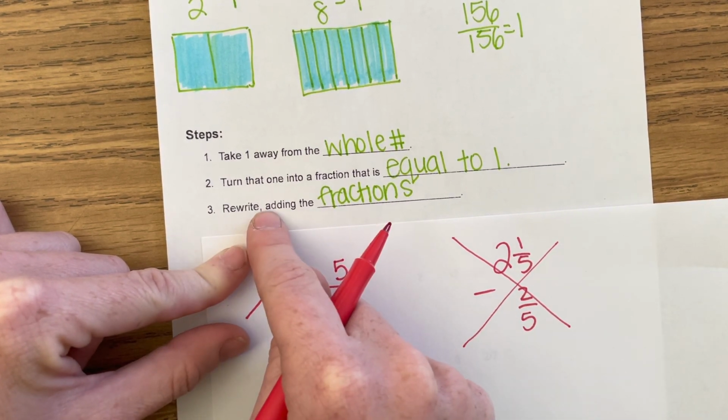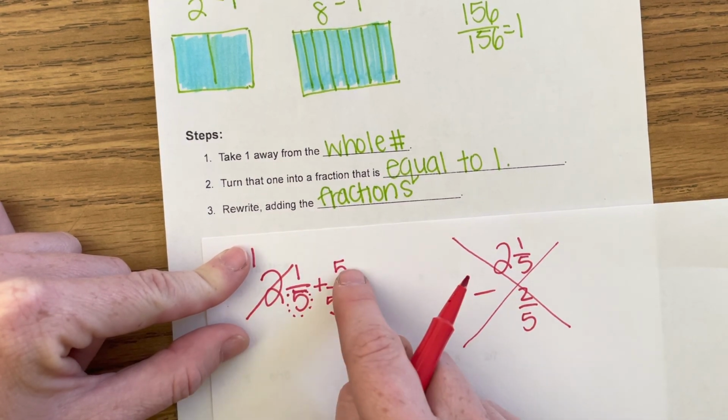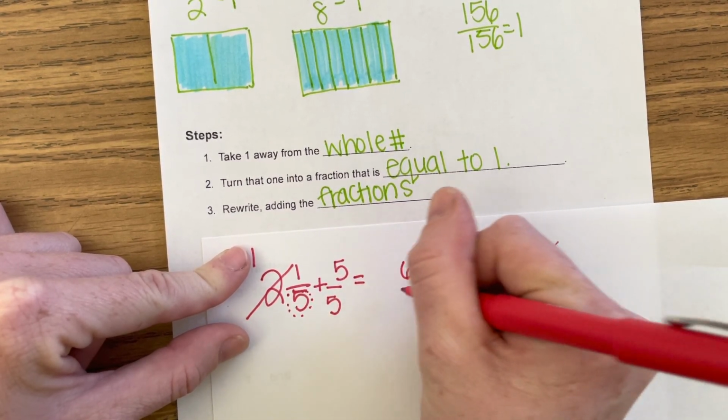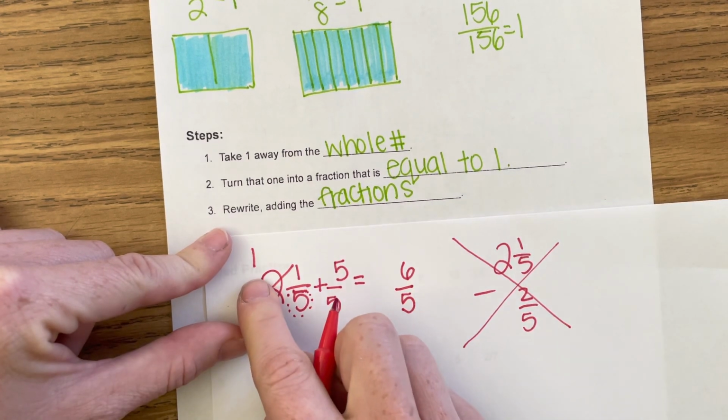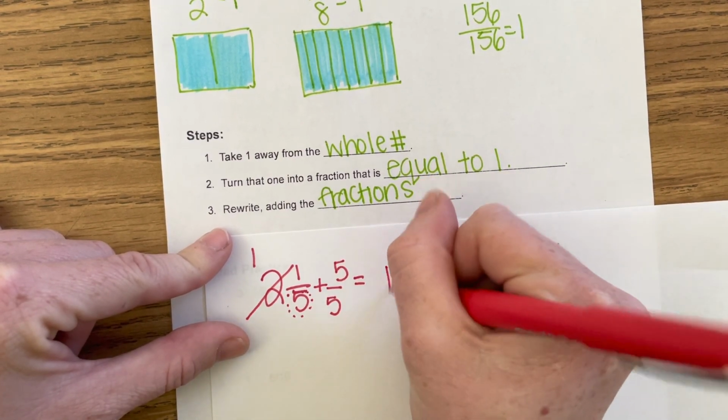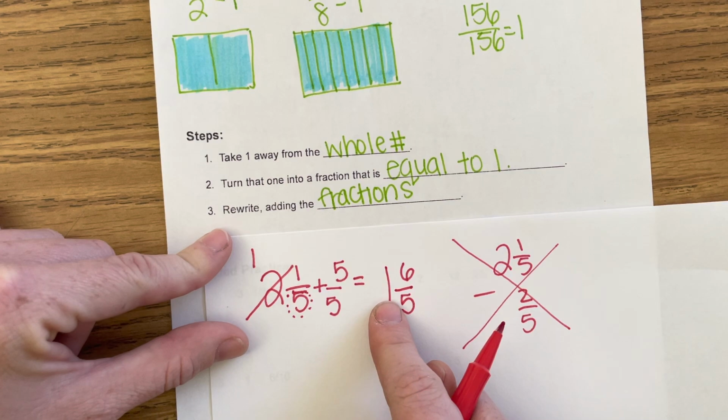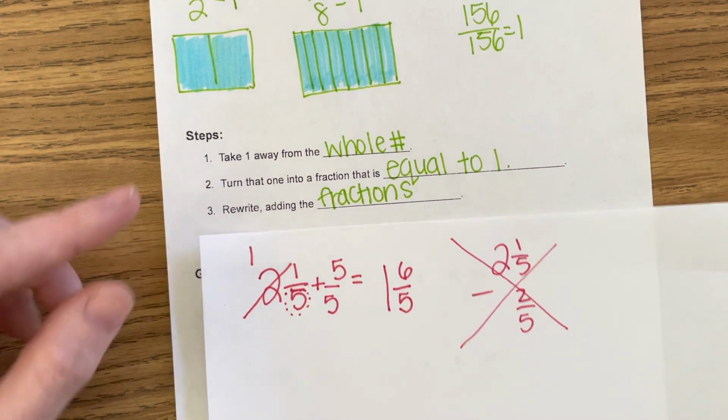Now I'm going to rewrite, adding the fractions. So 1 plus 5 equals 6. Denominator stays the same. And now my whole number is 1. So 2 1/5 is equal to 1 6/5.